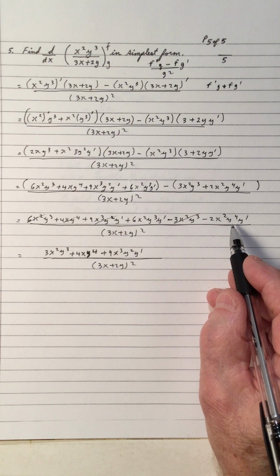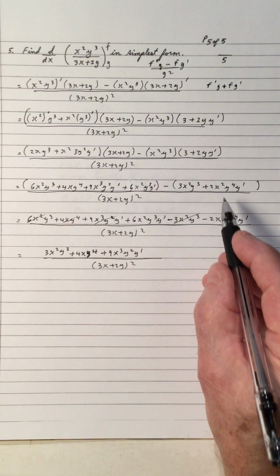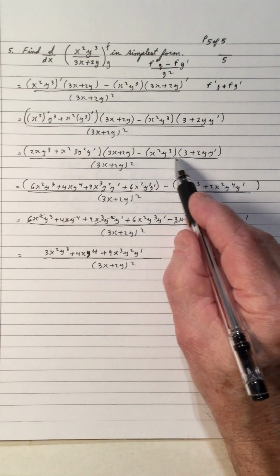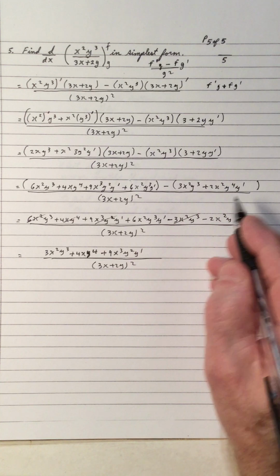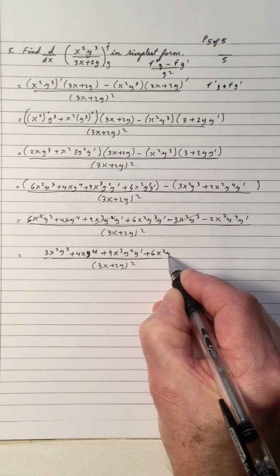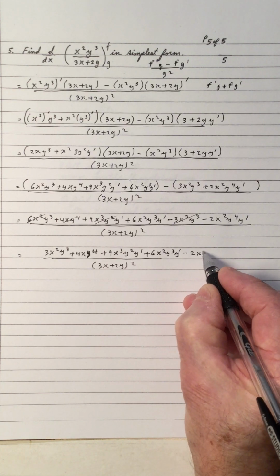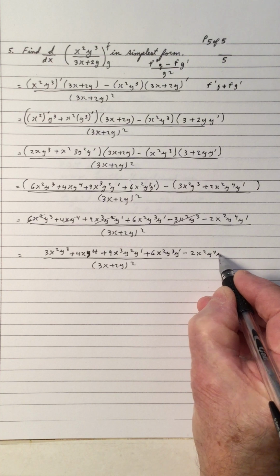Do I have a 4 here? That's when I multiply that out. Nope, I don't have any. So plus 6x squared y cubed y prime minus 2x squared y to the fourth y prime.